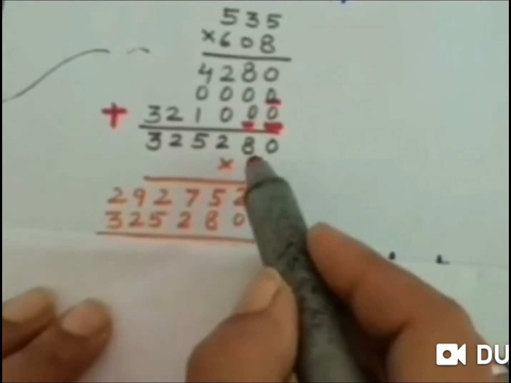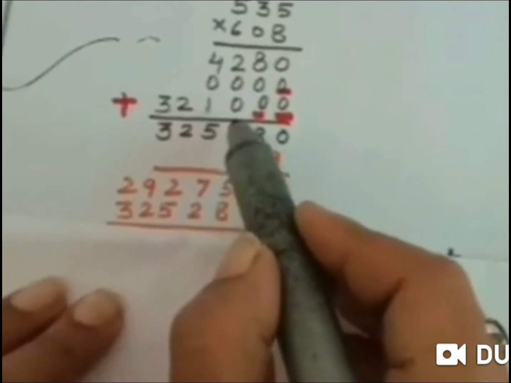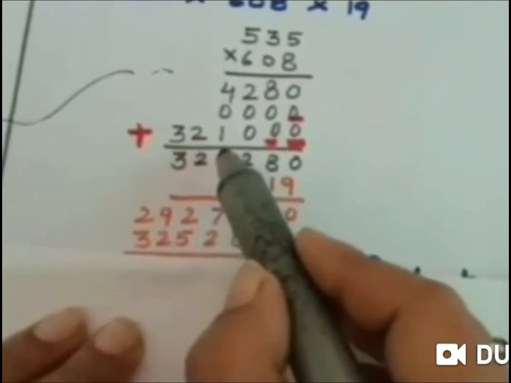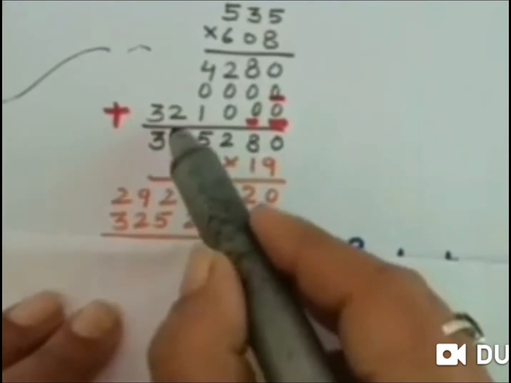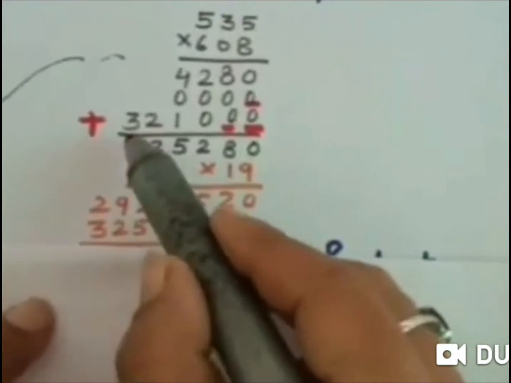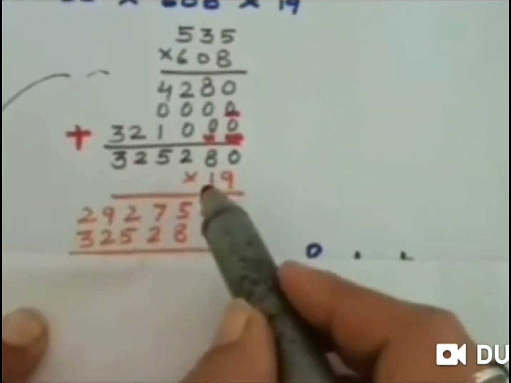Now this product is to be multiplied by the third number, that is 19. So 9 zeros are 0, 9 8s are 72, 2 here 7 carry, 9 2s are 18, 18 plus 7 is 25, 5 here 2 carry, 9 5s are 45, 45 plus 2 is 47, 7 here 4 carry, 9 2s are 18, 18 plus 4 is 22, 2 here 2 carry, 9 3s are 27, 27 plus 2 is 29. Now multiplying by 1.